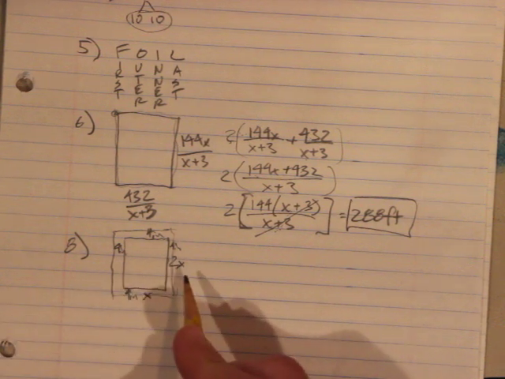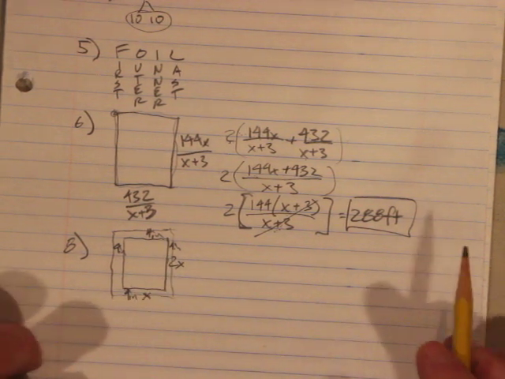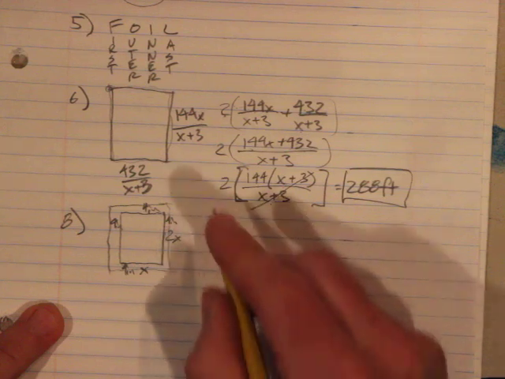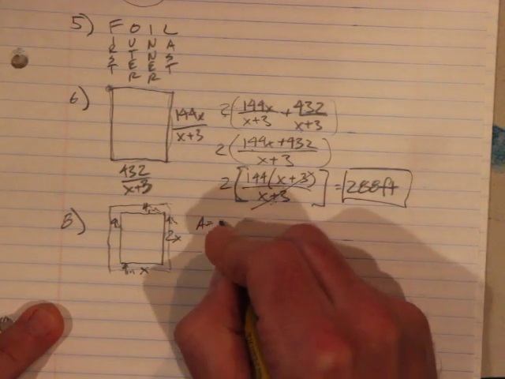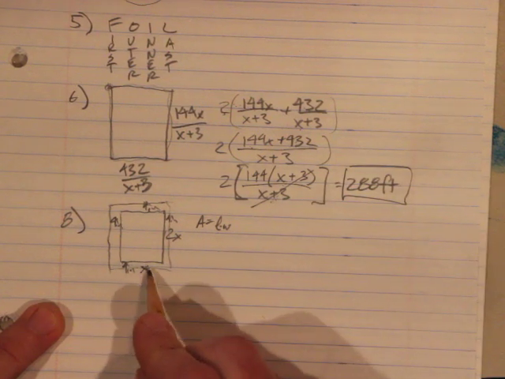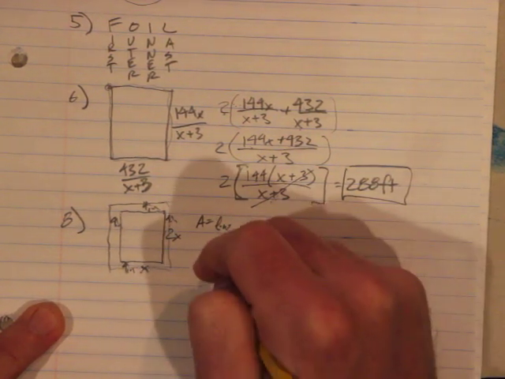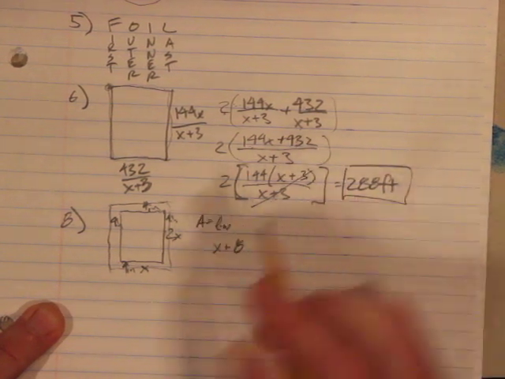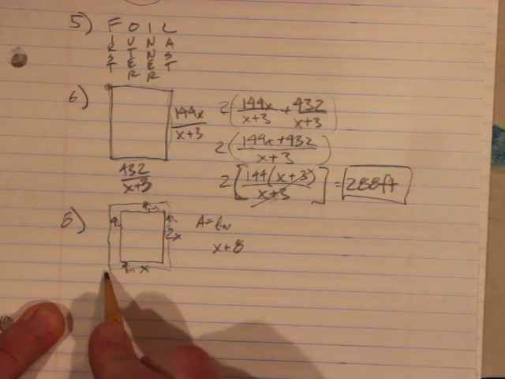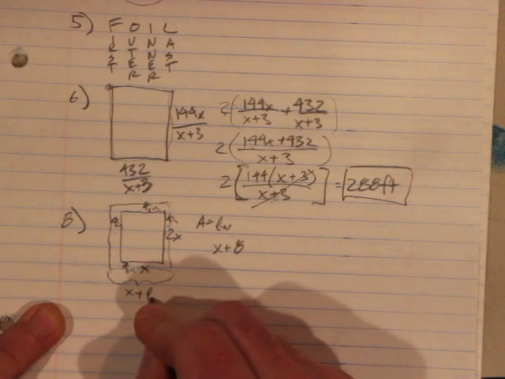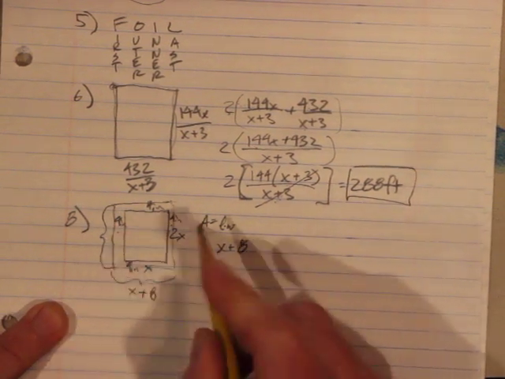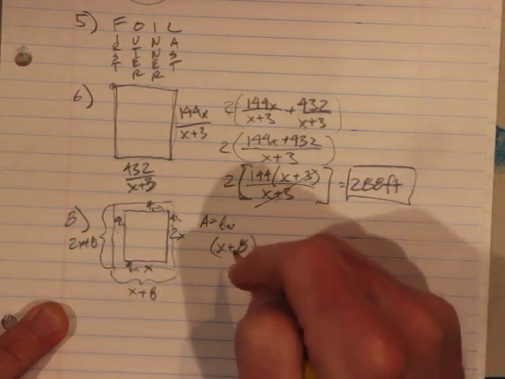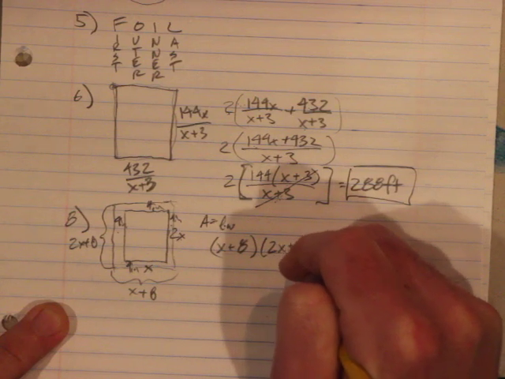So what we have here is a multiple choice for number 8, but I'm not going to give you all the choices. They're in your book. I'm just going to write out the area. The area, remember, of a rectangle is length times width. And so I've got x is going to be my width, x plus 8. The 8 comes from 4 plus another 4, so that whole width is x plus 8. And this whole length is going to be 2x plus 8. So my area is x plus 8 times 2x plus 8.